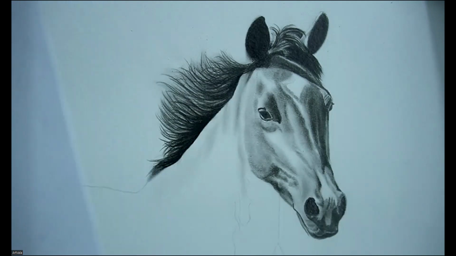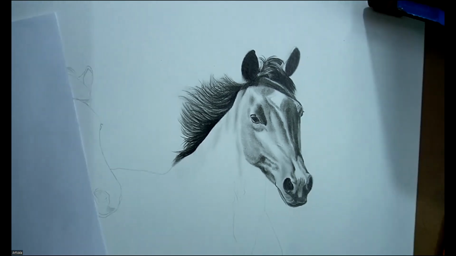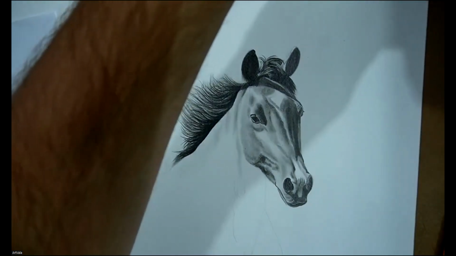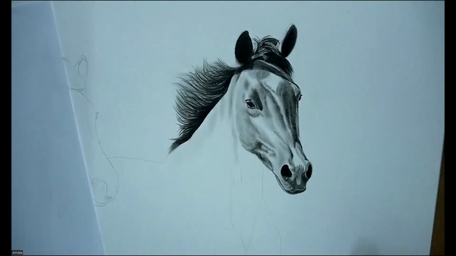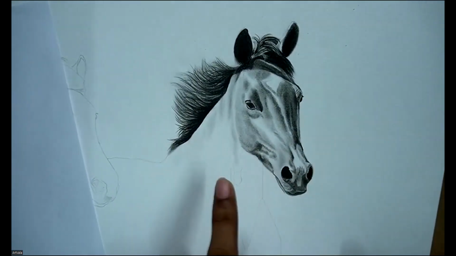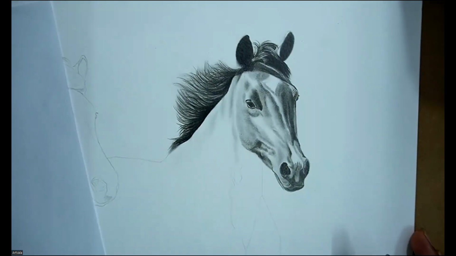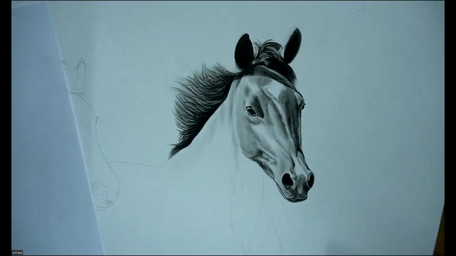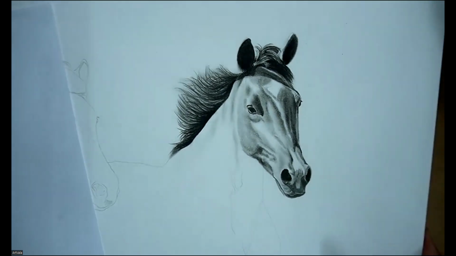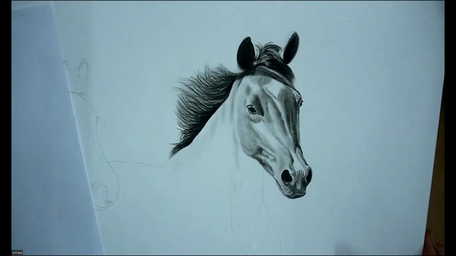Right? This way it's done. So this is the actual effect, the result that I have got. Under light it will shine, but this is the actual result. So I hope you have understood about the hair effect, how it's given.